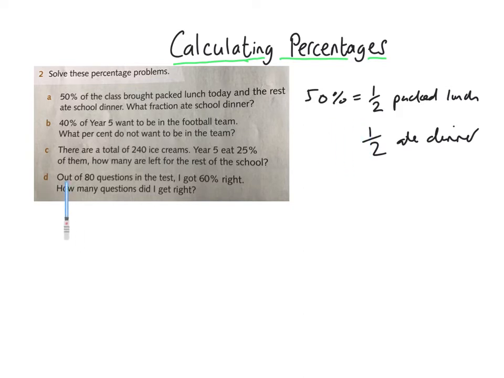If you look at question D, for example, out of 80 questions in the test, I get 60% right. How many questions did I get right? Well, in this question, you're finding 60% or 6/10 of 80. And again, if you're not sure how to do that, refer back to the learning video just to check again how you do that. But you'll be fine as long as you remember our rule: divide by the bottom and multiply by the top. Divide 80 by 10 and then multiply whatever that is by 6.